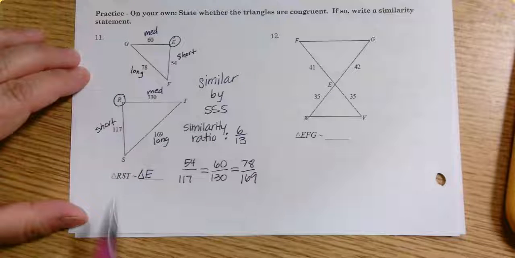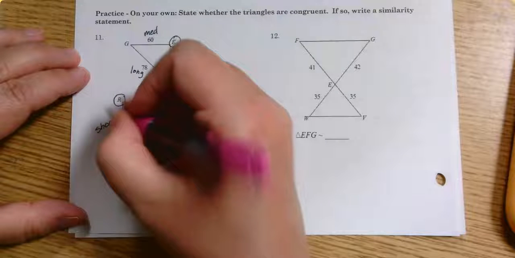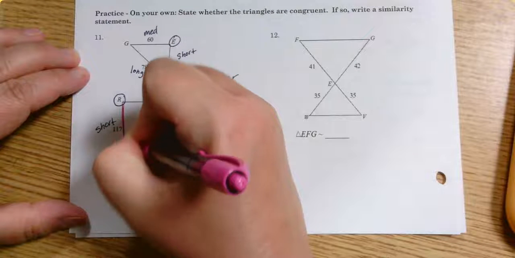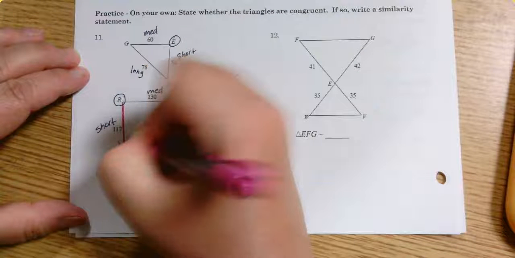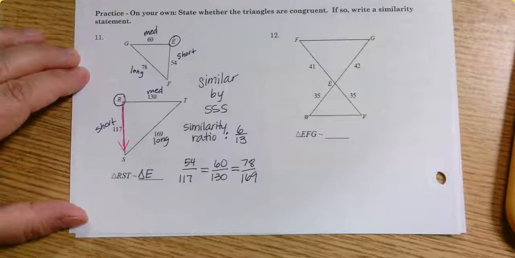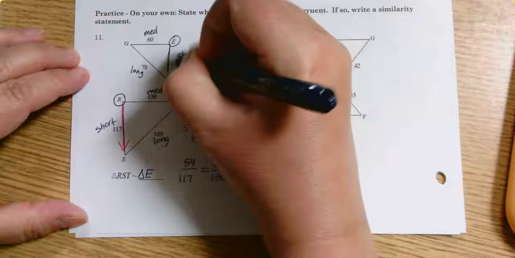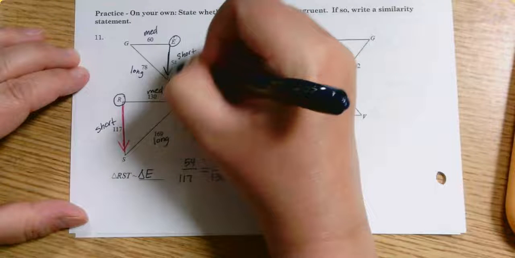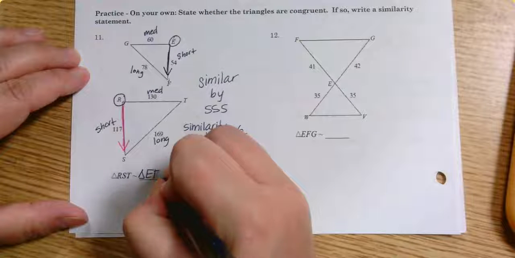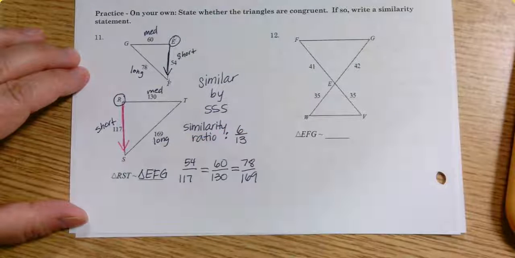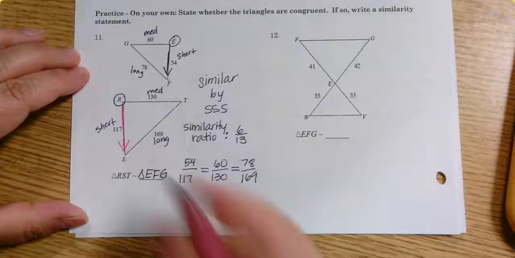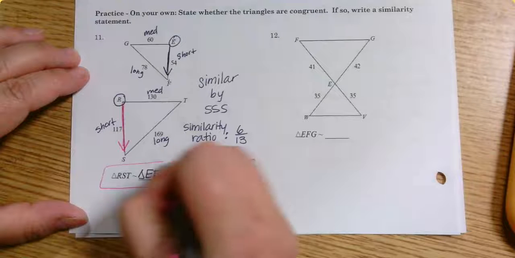Then in the big triangle, it goes from R to S. So if I go from R to S, I am traveling along the shortest side when I go from R to S. So up here, starting at E, I'm going to travel along the shortest side to get to my next point. So it's E to F. So E, F, G. So this one is alphabetical order, but you cannot count on that. Sometimes it is, sometimes it's not.